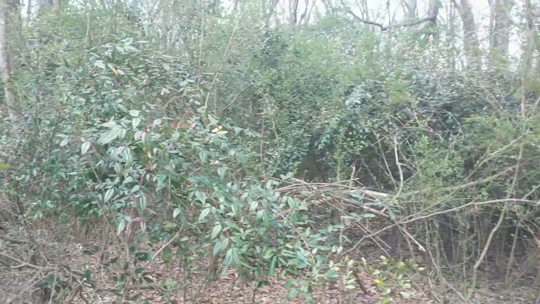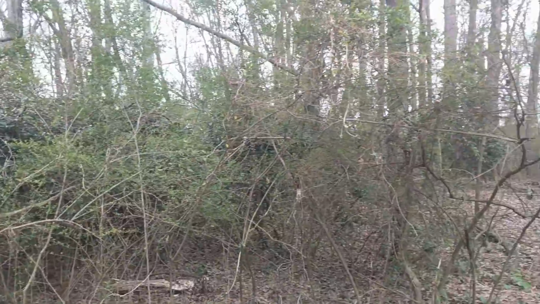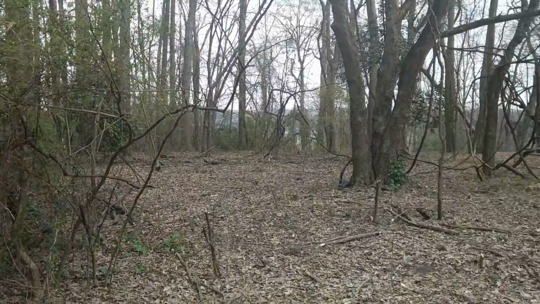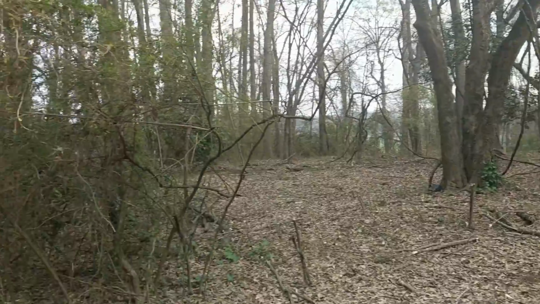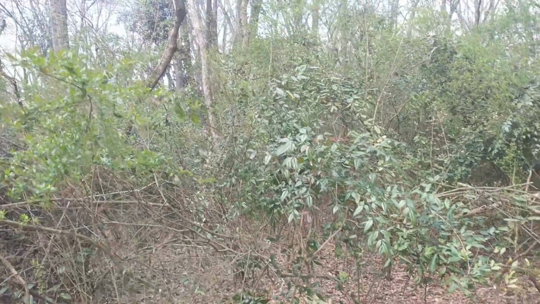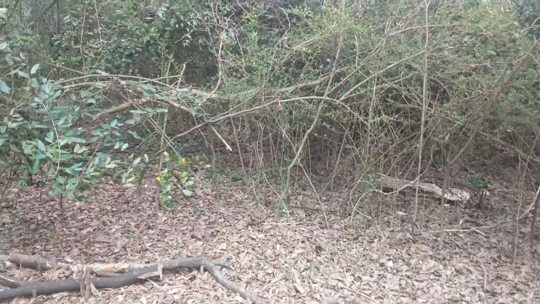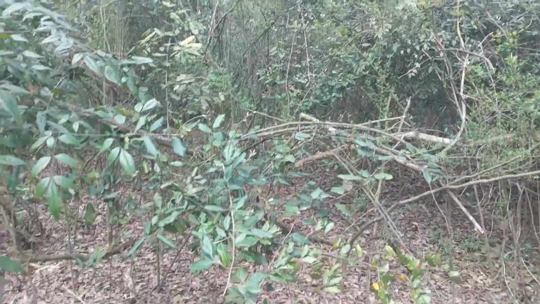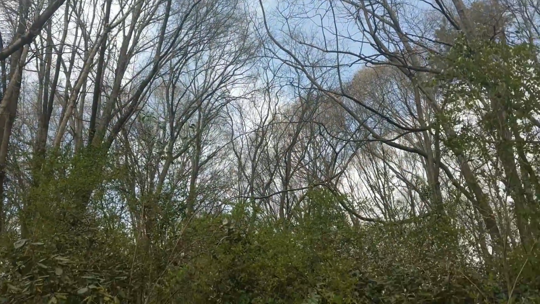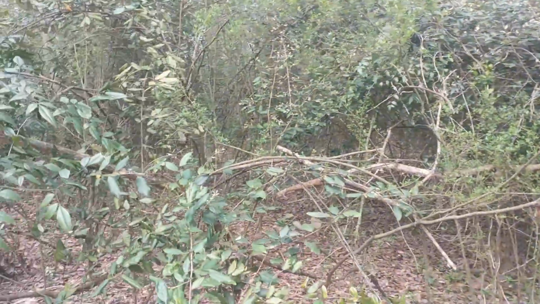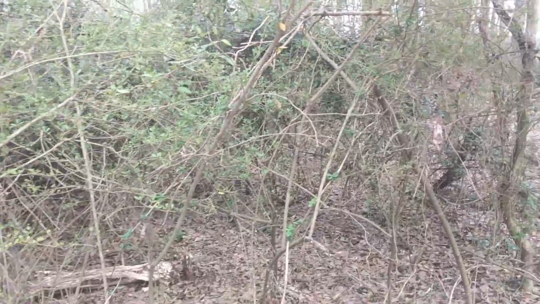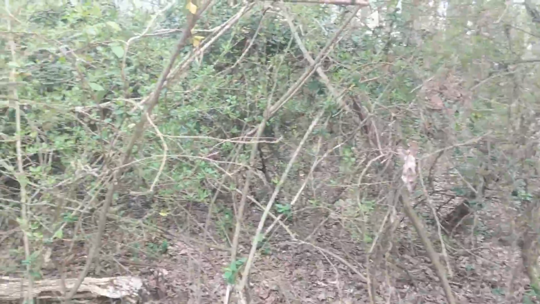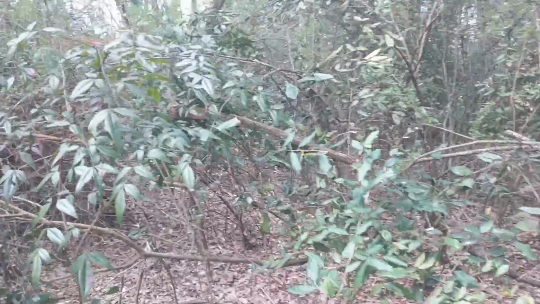So let me just step back a little bit so you can see what we're looking at here. A little area here where they've cleared out some invasive plants. But by and large, everything around me that you see from about 15 feet down to the forest floor is an alien invasive plant. Right? We do have a nice native overstory comprised of oaks and hickories and things like that, mostly late successional stuff, but just tons and tons of invasive plants here in the midstory and understory.